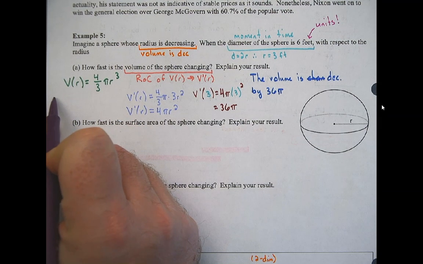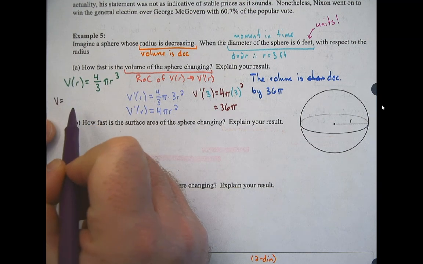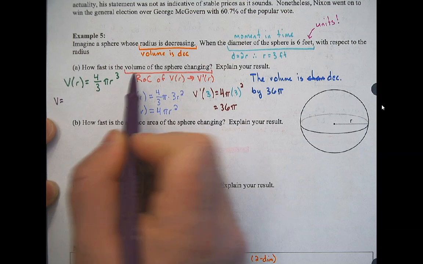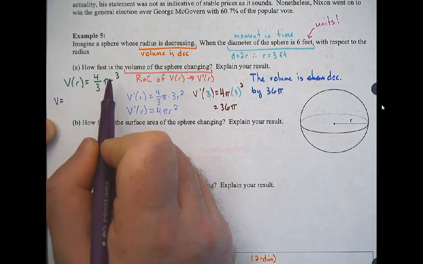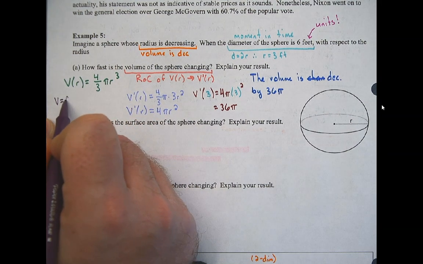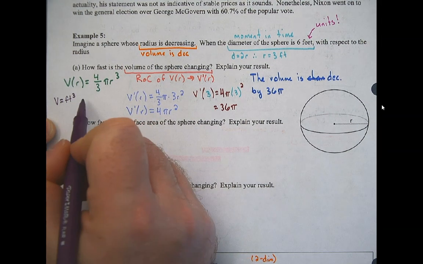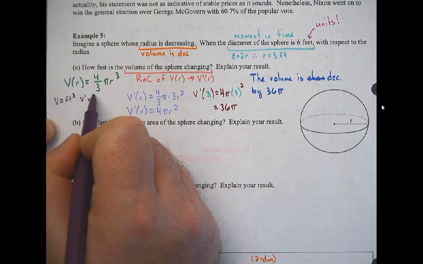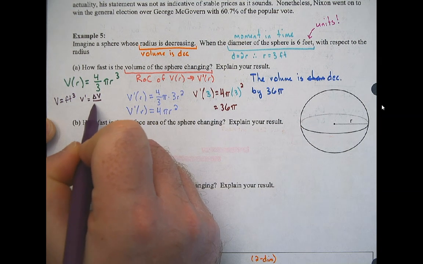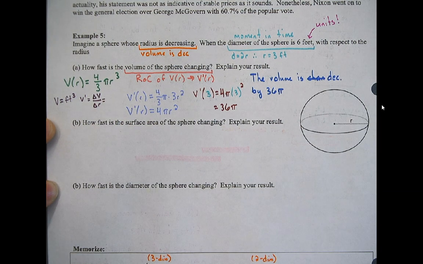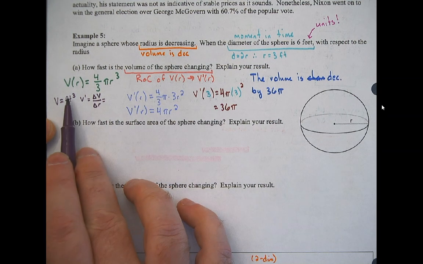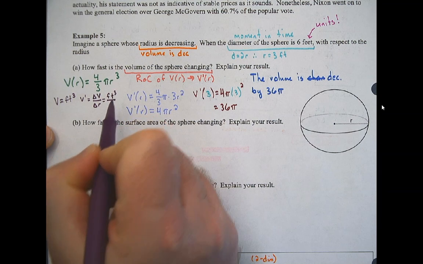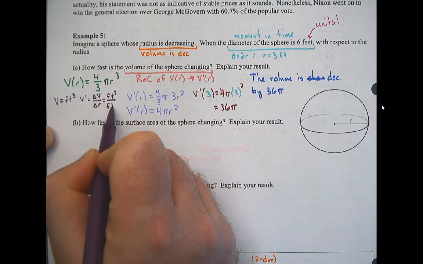Okay, so what would be the units for volume? Volume is my radius times our radius times our radius. Our radius is measured in feet, so it'd be feet times feet times feet, which would be feet cubed. Volume prime is the change in volume over the change in radius. So what would be our change in volume? Well, the change in volume is measured in feet cubed. Radius is measured in feet.